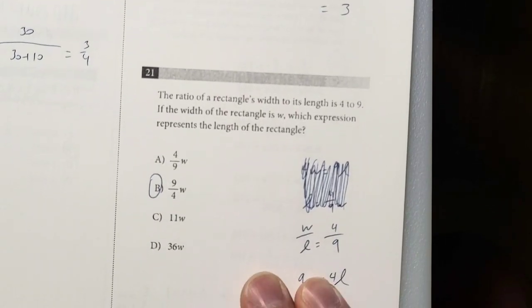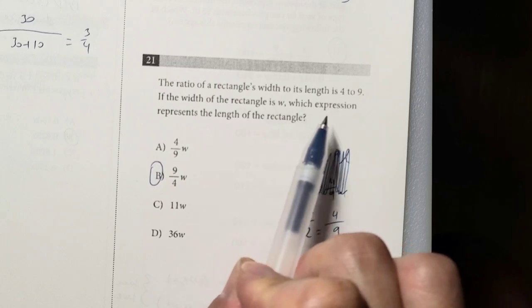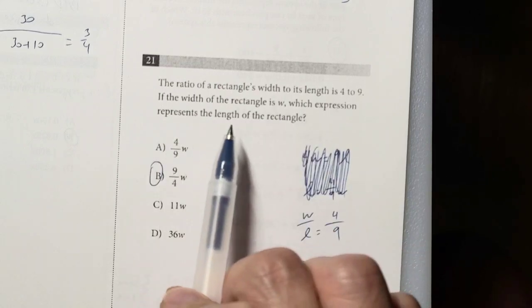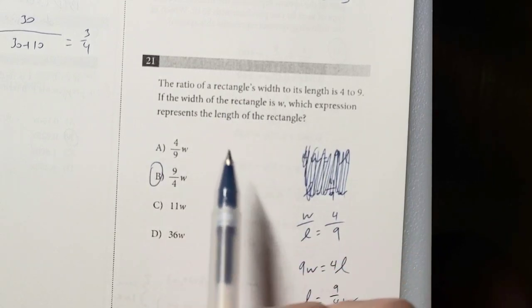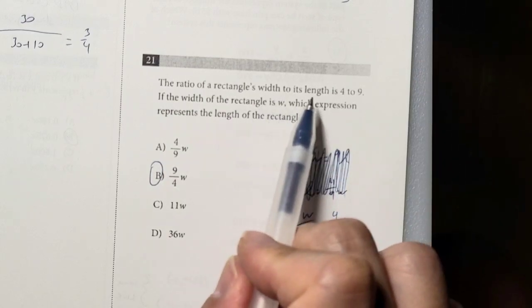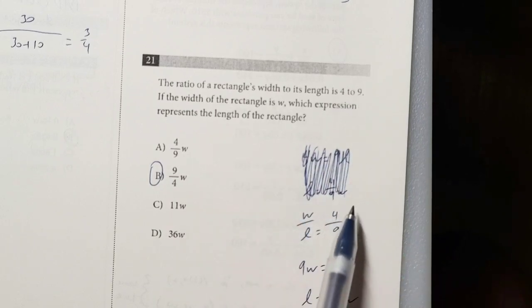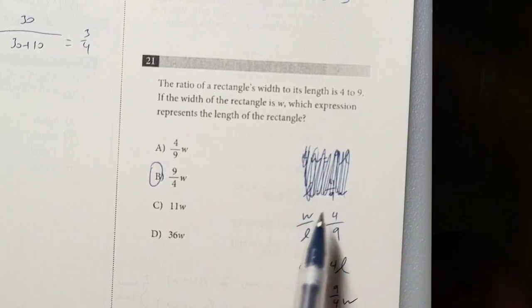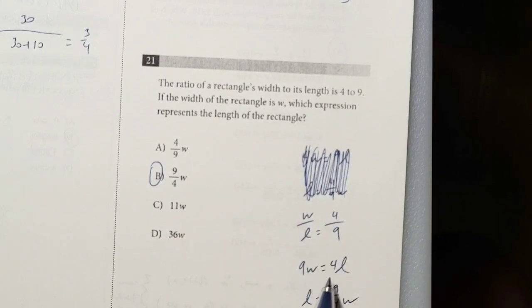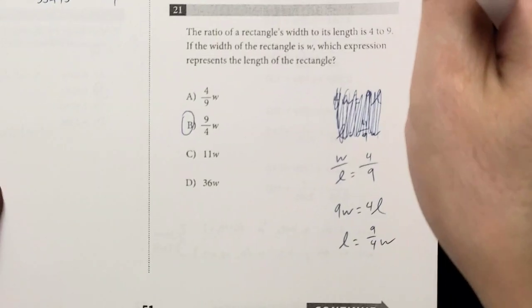The ratio of a rectangle's width to its length is 4 to 9. If the width of the rectangle is w, which expression represents the length of the rectangle? A ratio is something over something, it's a fraction. So width to length, that's w over L, equals 4 over 9. So just cross multiply. 9w is 4L, and we're solving for L, right? So L is 9 over 4 times w, that's B.